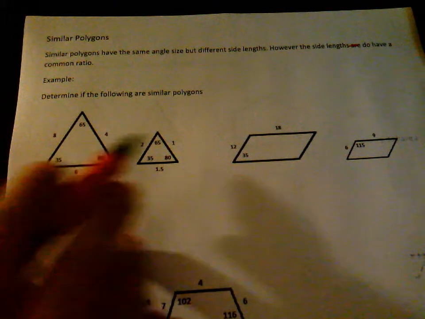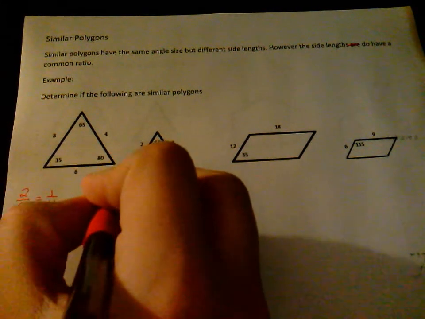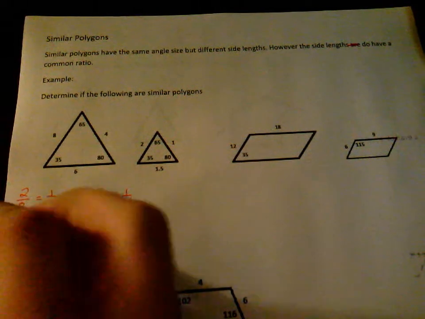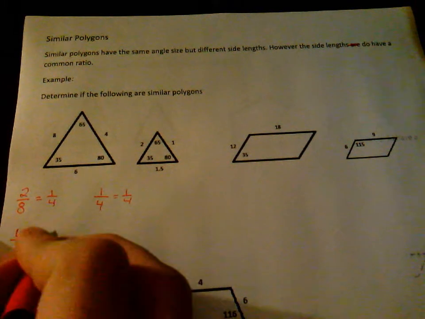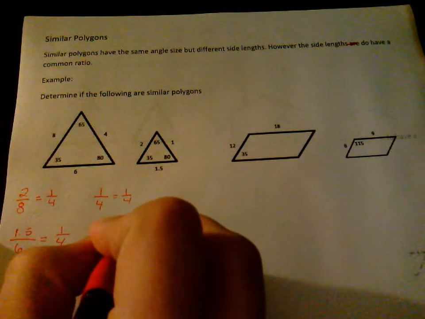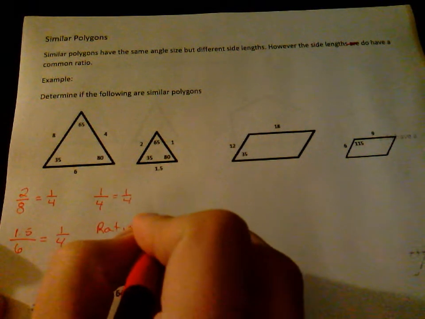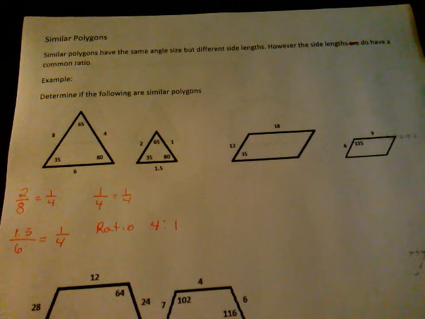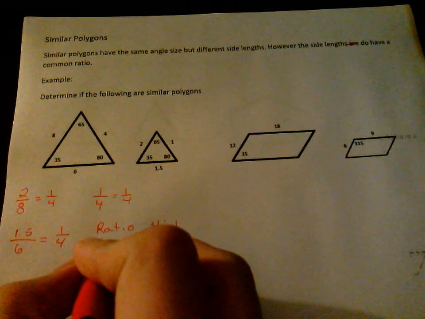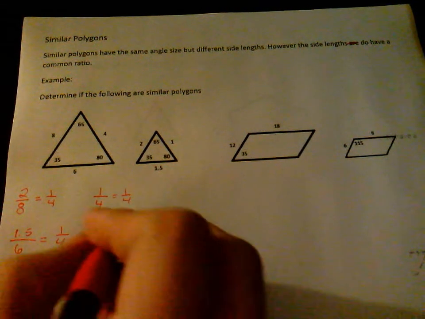Then you've got 4 and 1. Well, 1 over 4 is still 1 over 4. And finally, 1.5 over 6. If you took that in your calculator, you take 1.5, you divide it by 6, and then you press math, enter. It'll also give you 1 over 4. So you'll notice that the ratio of this is 4 to 1, and it is similar, so they are similar. Okay, so the ratio is 4 to 1, they are similar.